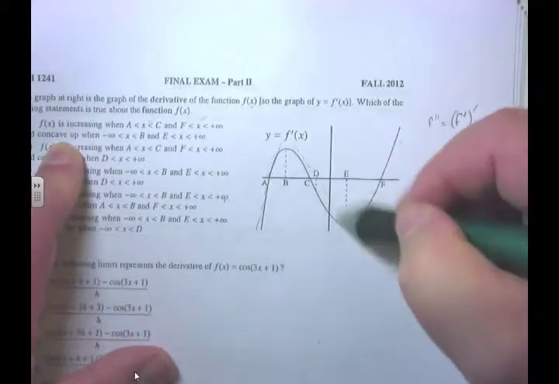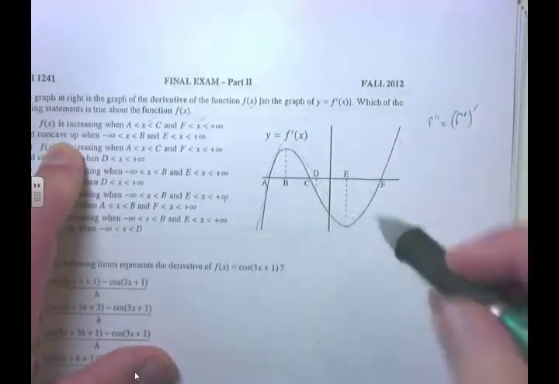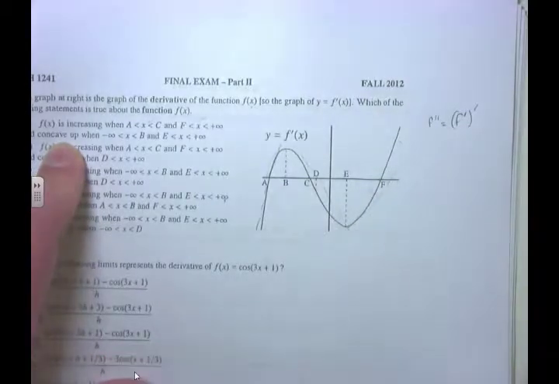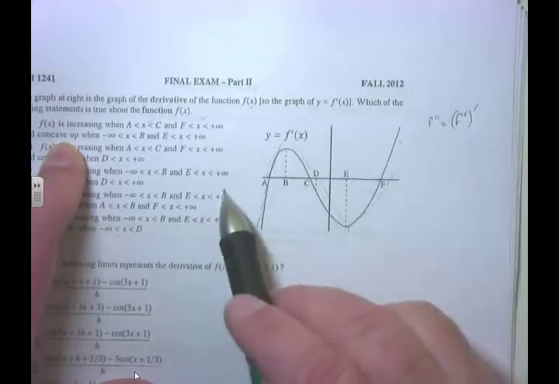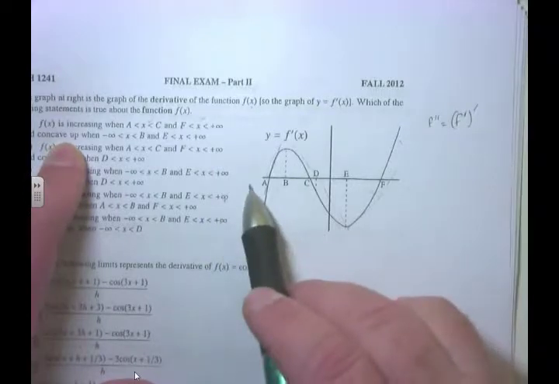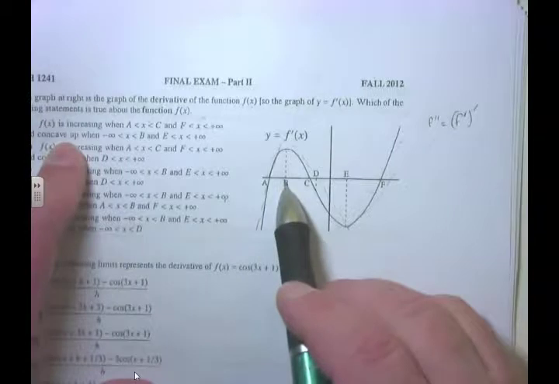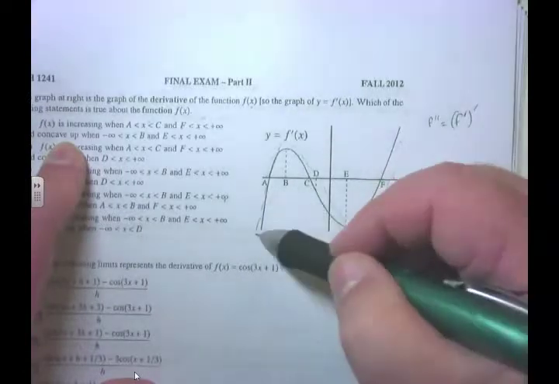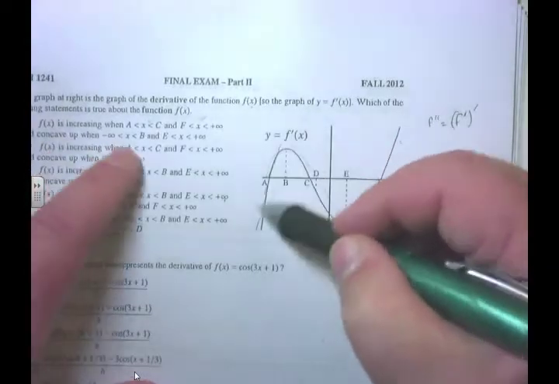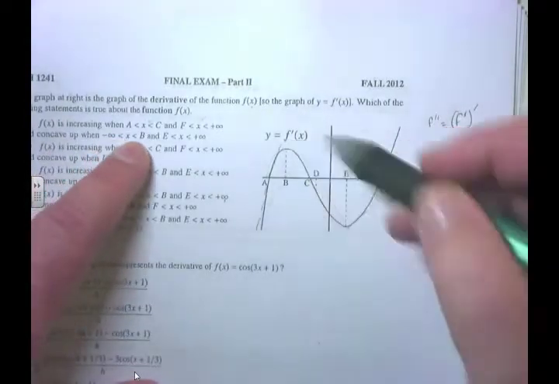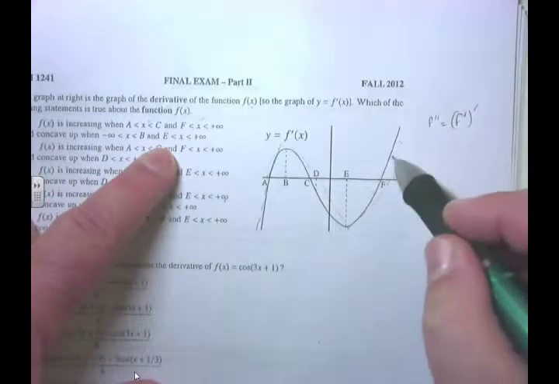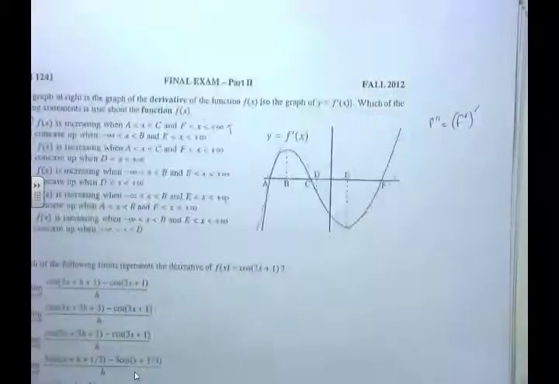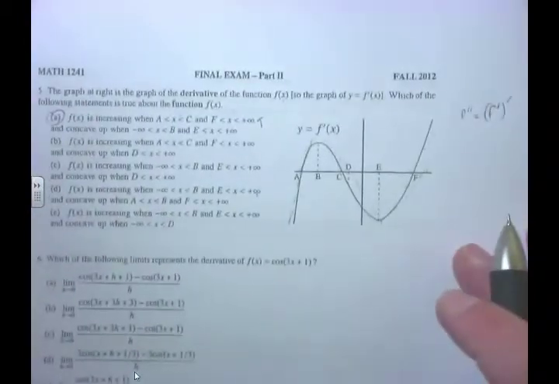Between B and E, the slope is negative, so it's concave down there. And greater than E, it is back to concave up again because the slope is positive. So is it concave up between negative infinity to B and from E to infinity? Let's see here. It's concave up between negative infinity to B, and that's true, and between E and infinity, that's true. Wow, I picked a guy right from the beginning that I think A is my answer. But we better check it out.